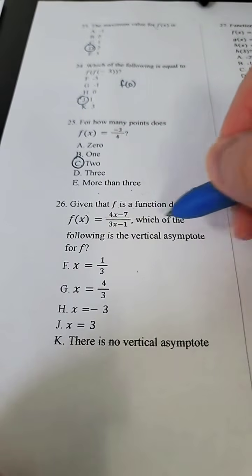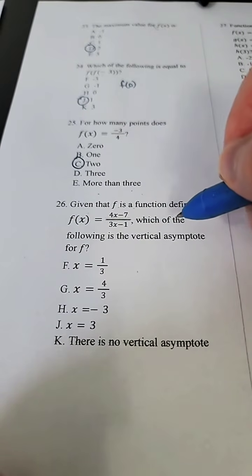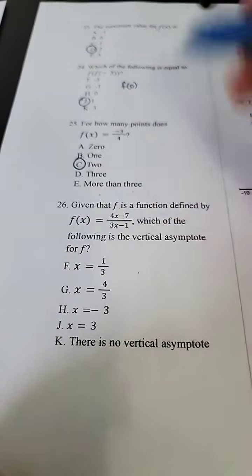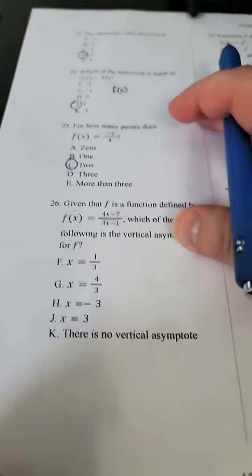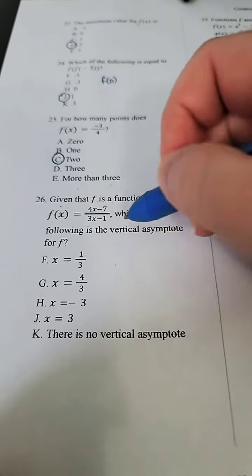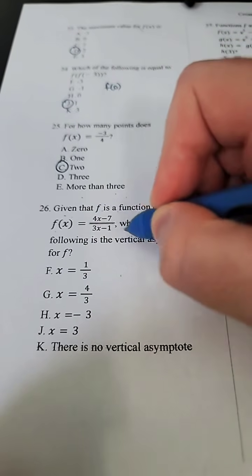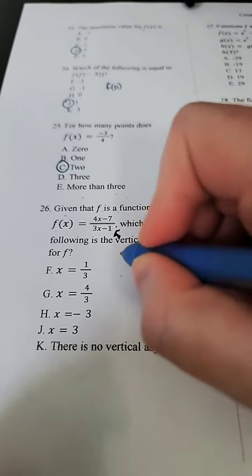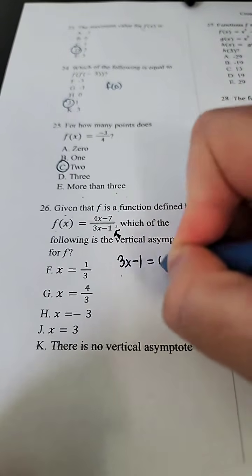Which of the following is the vertical asymptote? So does the f equal the y? Yeah, that's another way to think about it. Basically, someone in math was just like obnoxious and they were like, we need a different way to say y. But that's exactly the same thing as y. So then which of the following is the vertical asymptote for f? So vertical asymptote just means you set the bottom equal to 0. So this would be 3x minus 1 equals 0.